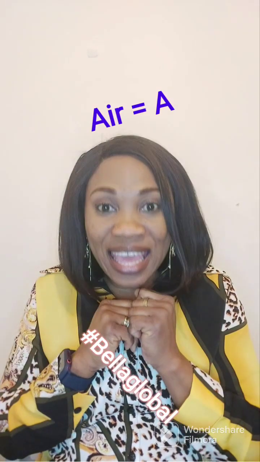Now, in the column of air or oxygen, air is represented with an A. Below that, you've got the oxygen liter per minute. The oxygen liter per minute is written there.